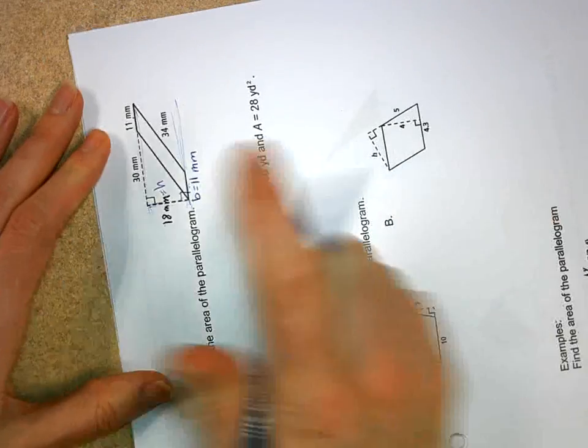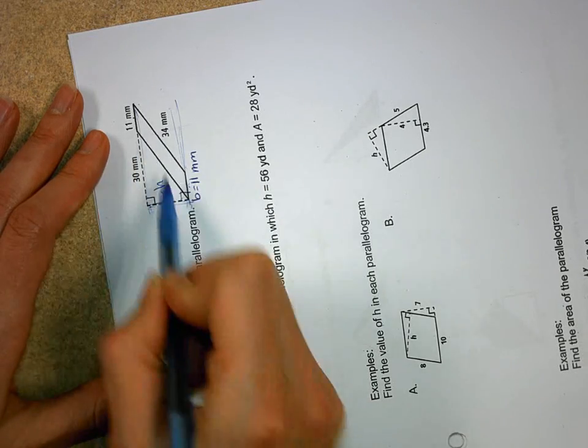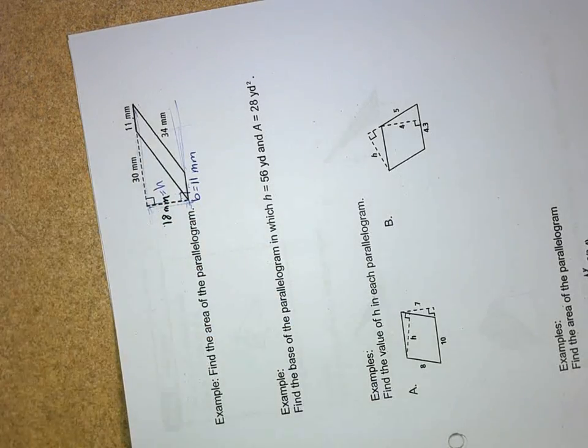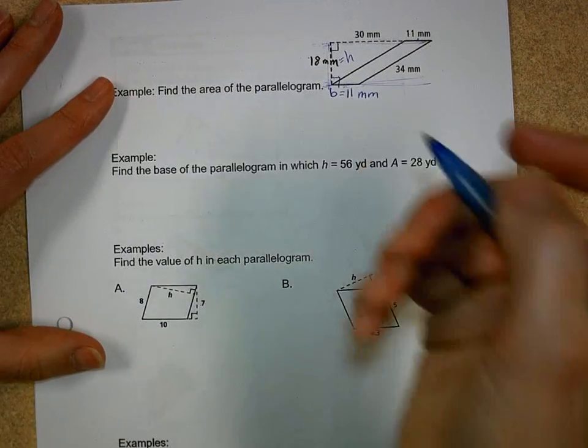Now, if I turn it around this way and this is the height, do you see how it's not parallel or perpendicular to any sides? So that's why it doesn't work. That wouldn't be a valid height when we work with it.